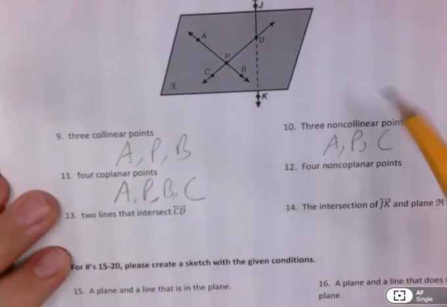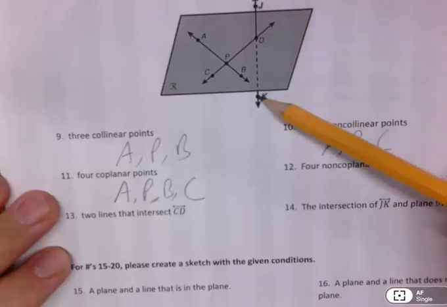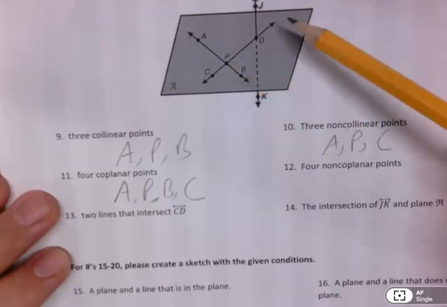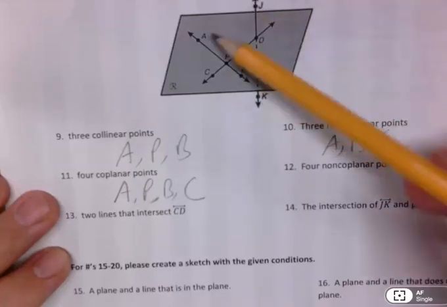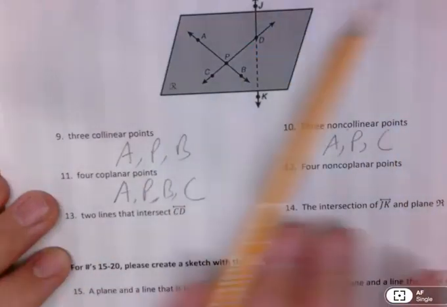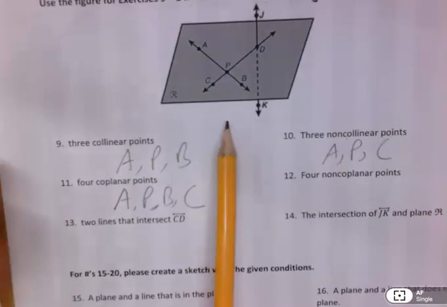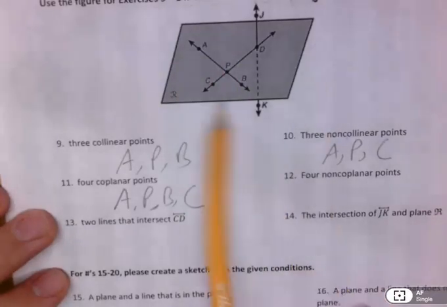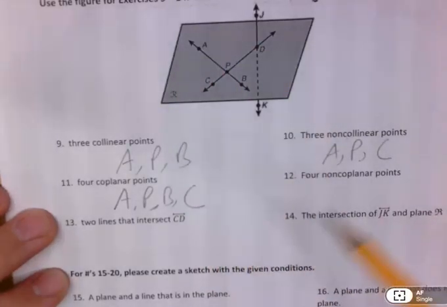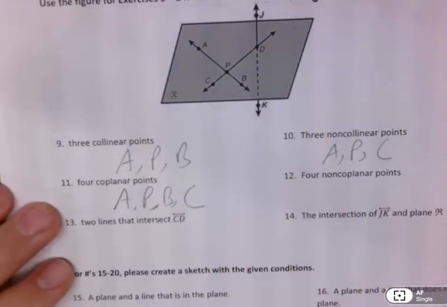Okay? You could make an argument for JDK with P, or actually really JDK with any of the other ones. You could draw a plane through. It's not there currently, but it technically exists. But the easier answer would probably be to just pick something that's already drawn, but any of those other ones you can make an argument for.